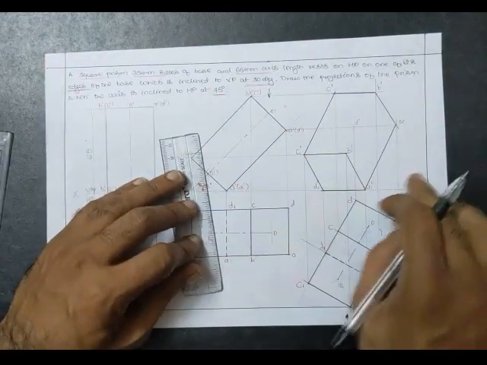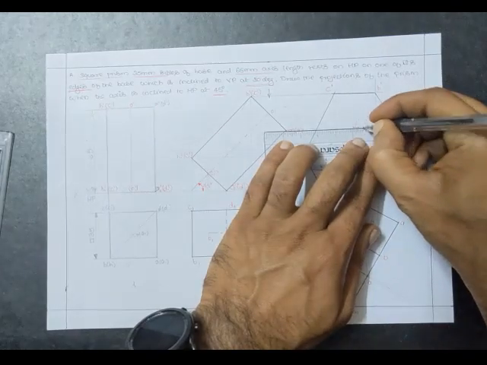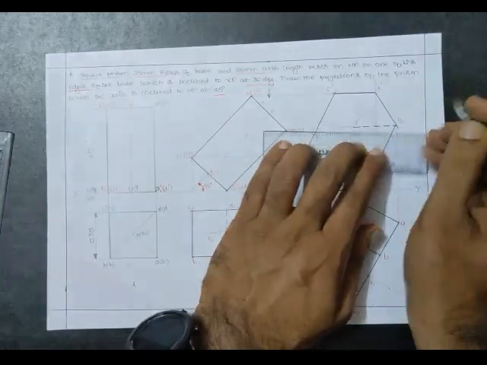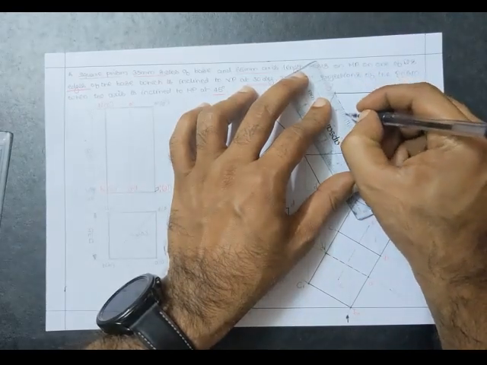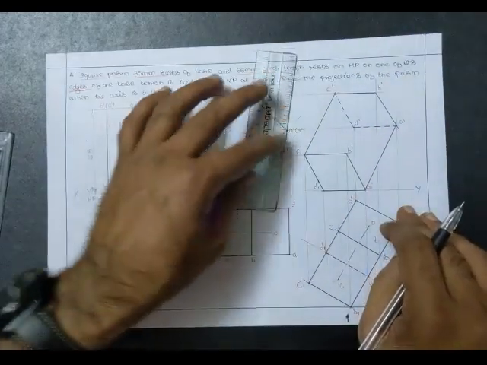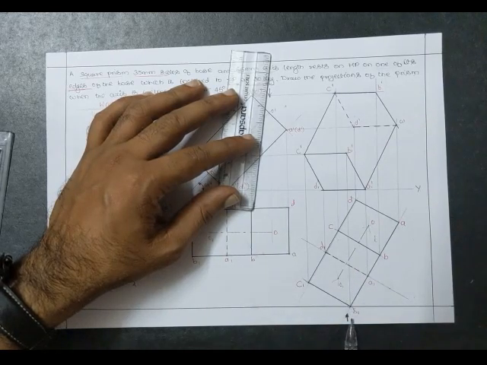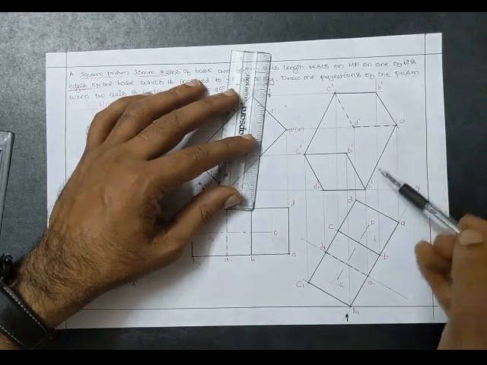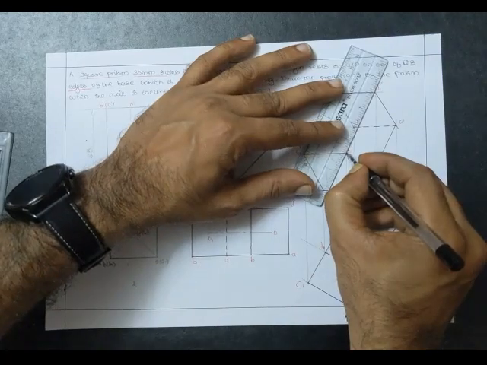So when one of the bases is visible, another base should be invisible. So join that by a dotted line. So I'm going to join the top base which is invisible by a dotted line. Now look at here, axis is here. Anything which is below the axis is visible to the observer. That is A1 is visible, which is already coming under a boundary. B1 is also there. So I will make that visible.